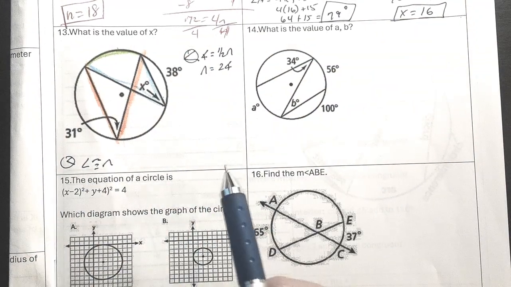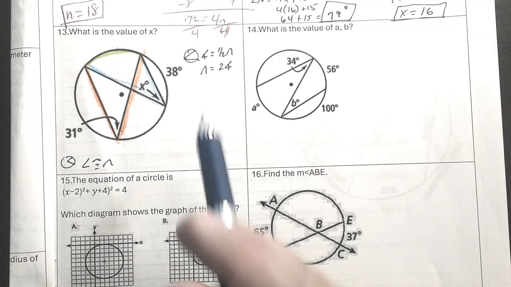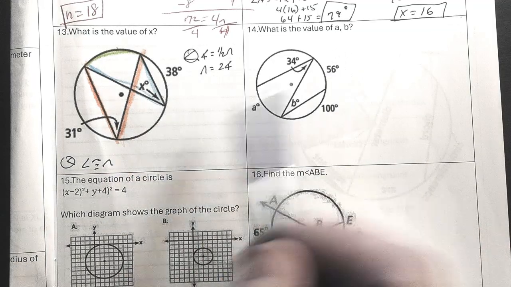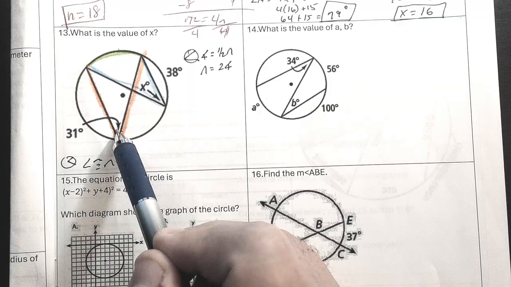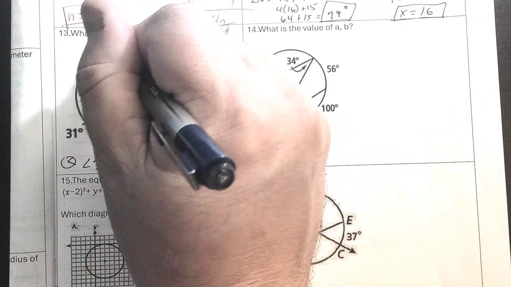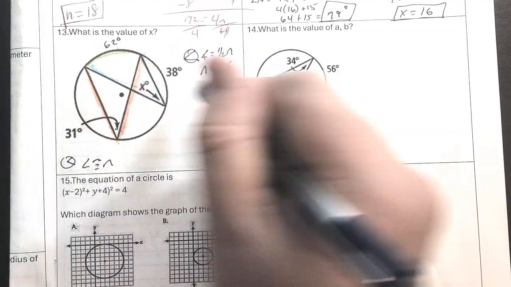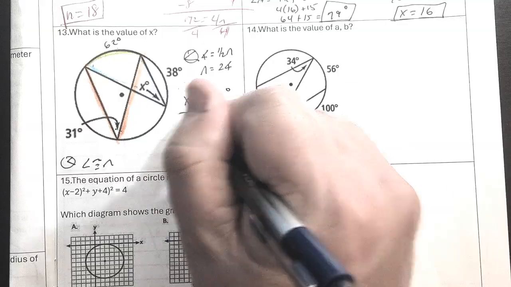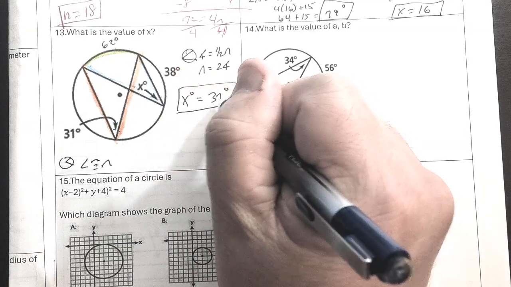Central angles, they're 1 for 1, they equal each other. Here they throw this 38 over there to mess with you, but because this is 31, this arc is going to be 62, and that makes x going to be 31 because of the rule.